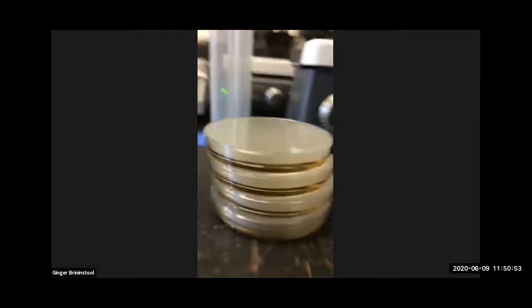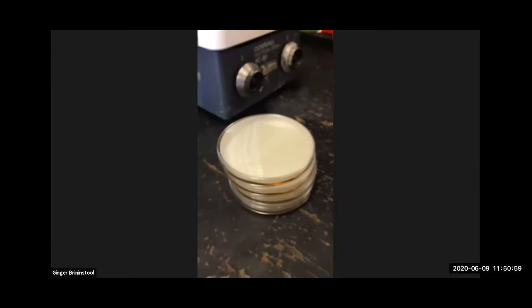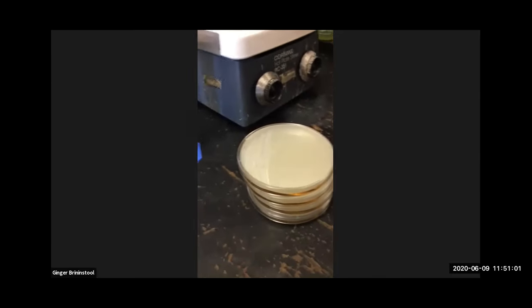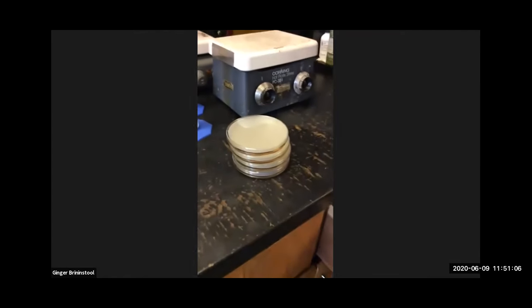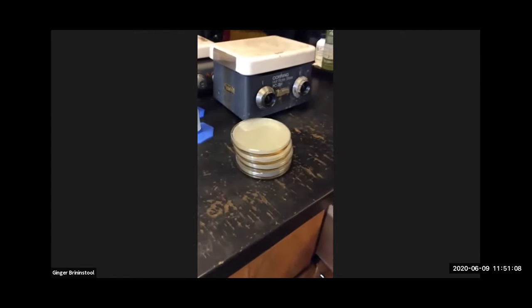When they do solidify though, you always store plates upside down, even if that means the plates are going to go in the refrigerator to be stored or whether they're going to be used, you always store them upside down. But I can't turn them upside down until they solidify, right? So that takes some time. So we're going to leave them on the bench to do that.